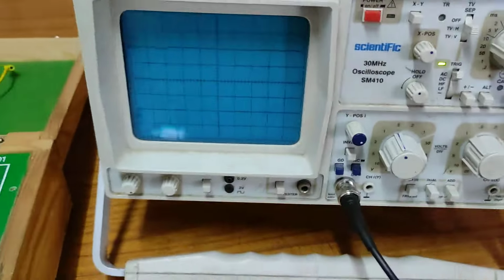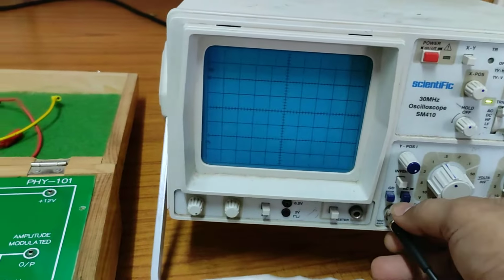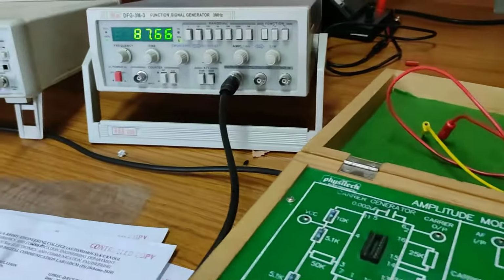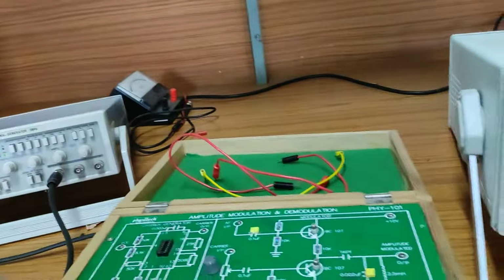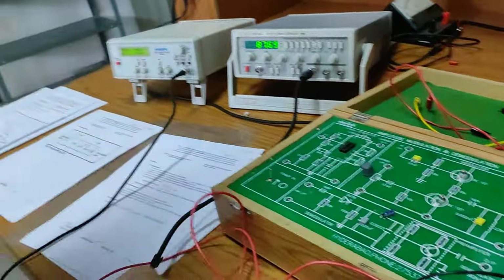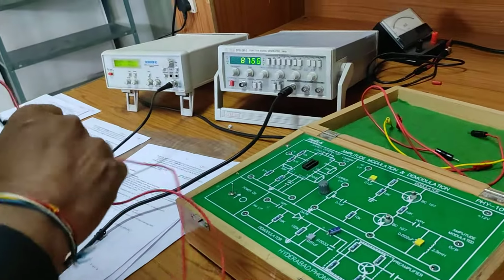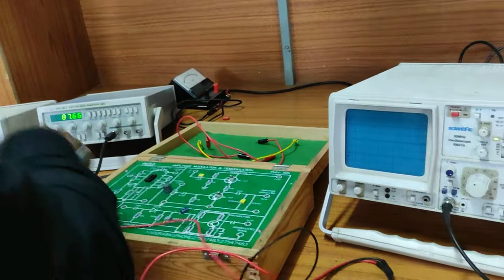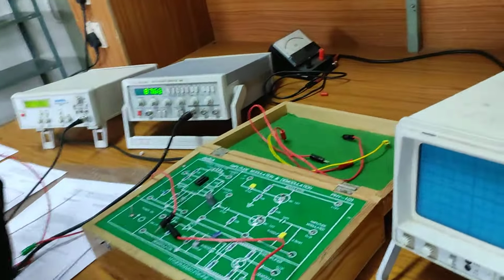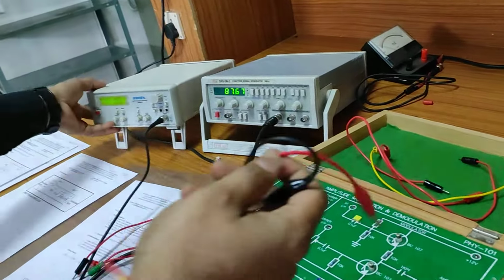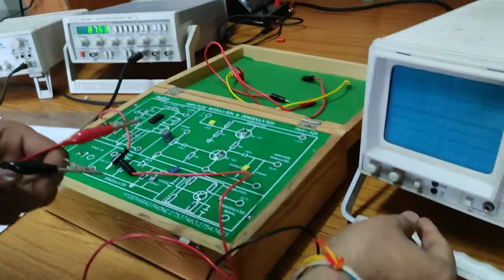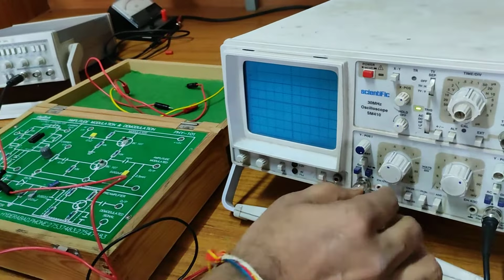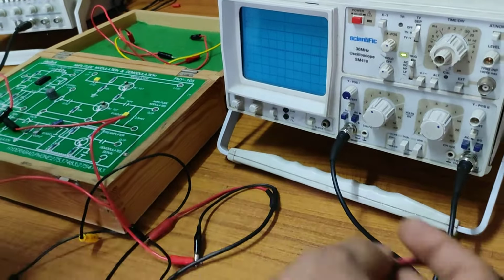Now let us see this CRO, to which I am going to apply the signals. At first I am going to check the input signals. This is the message signal, and we can check the output of the message signal in the CRO. Now I am taking the output terminals of this function generator and connecting them to the CRO.